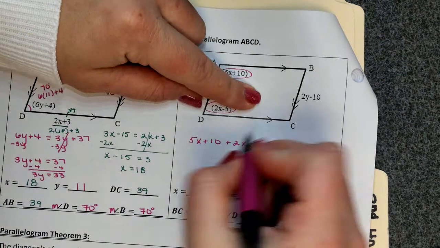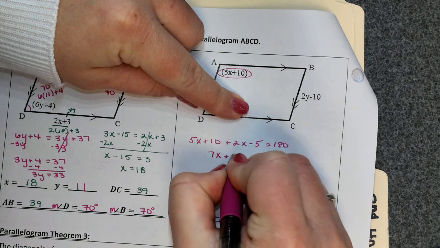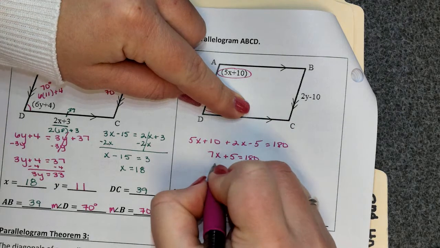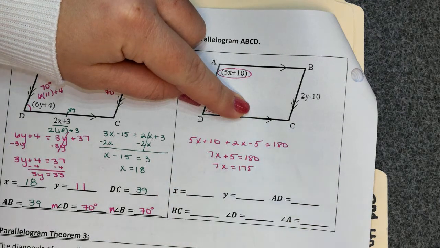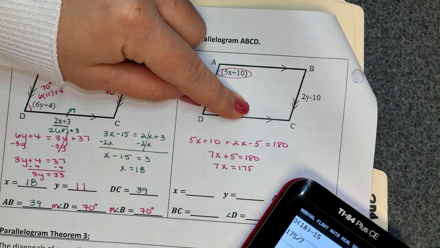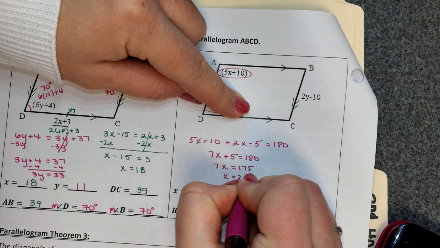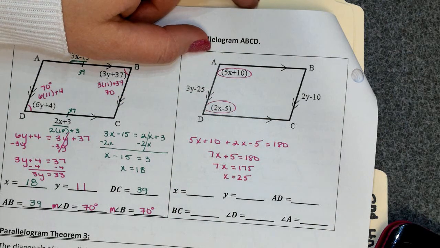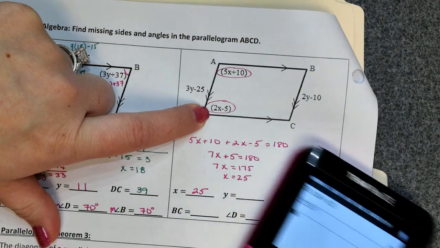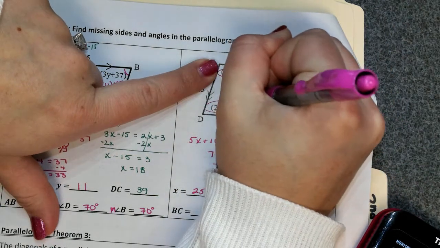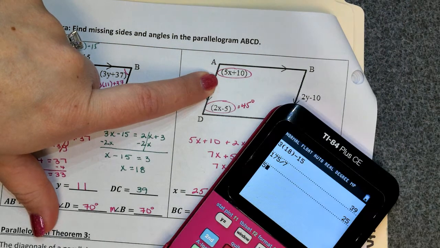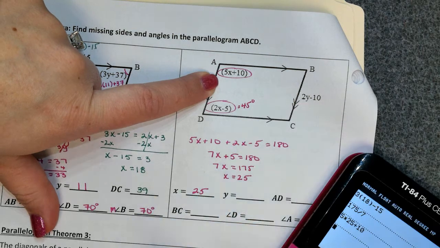All right, combine like terms. We have 7x plus 5 equals 180. Subtract 5 on both sides. Divide by 7 on both sides. And we get that x is 25. Plug it in. 2 times 25 is 50. 50 minus 5 is 45 degrees there. 5 times 25 plus 10 is 135.